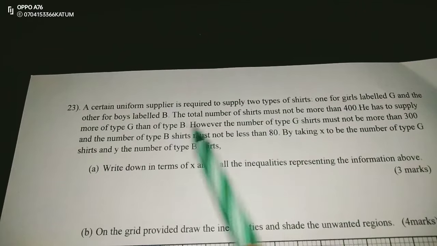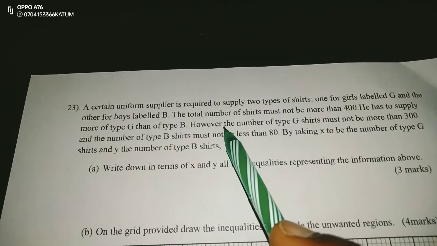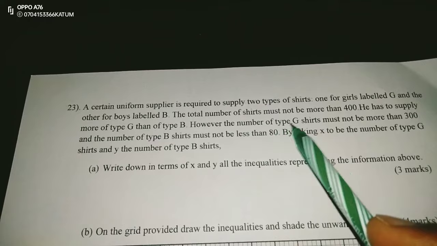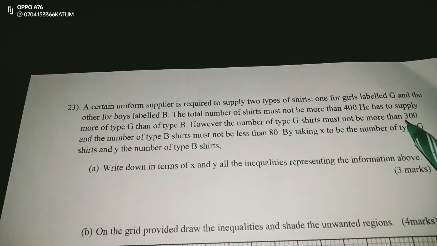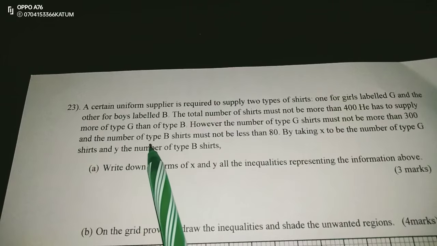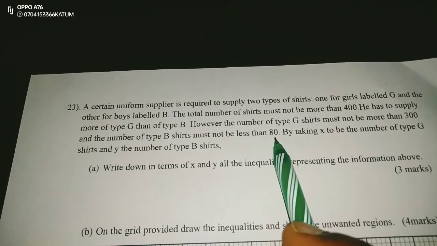He has to supply more of type G than of type B. However, the number of type G shirts must not be more than 300, and the number of type B shirts must not be less than 80.